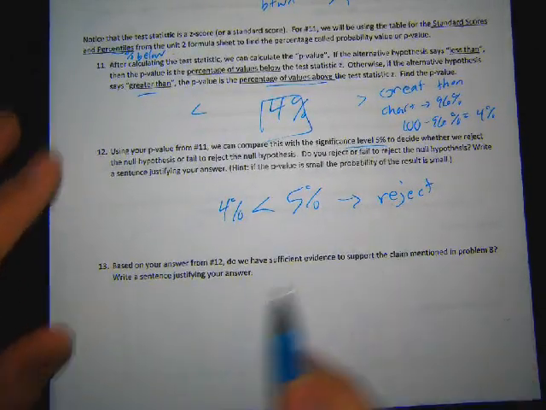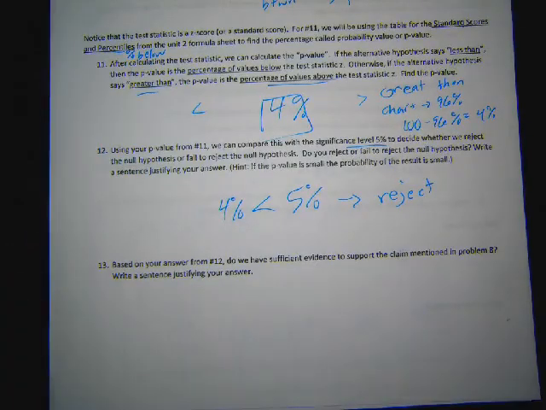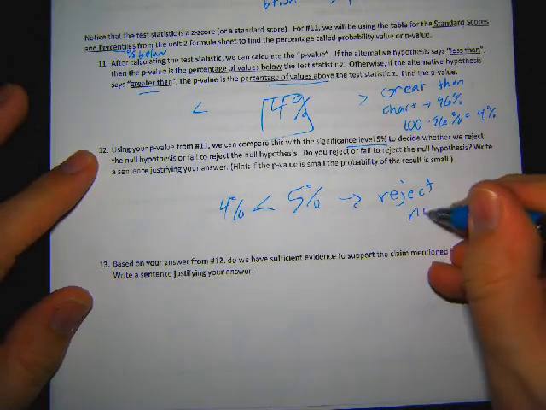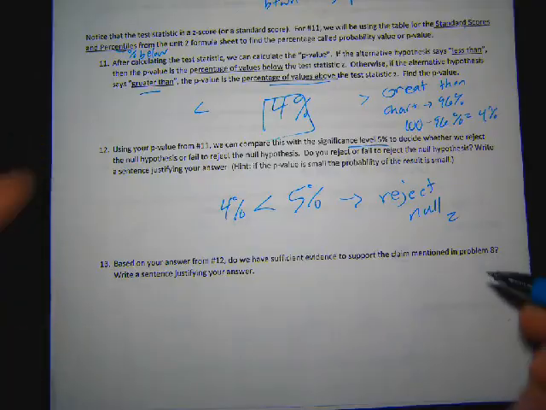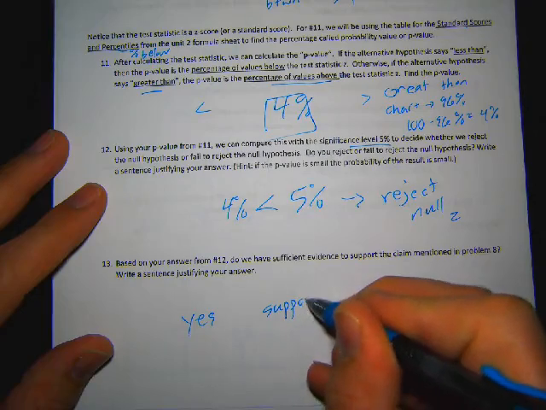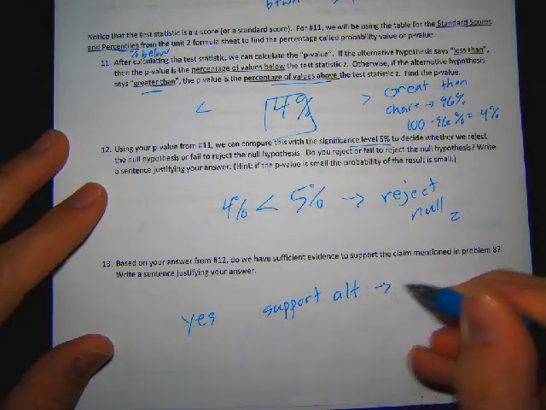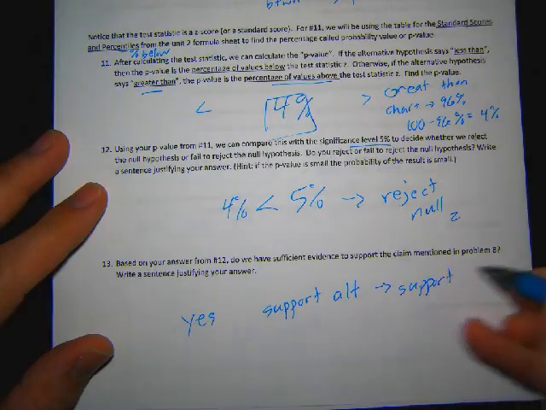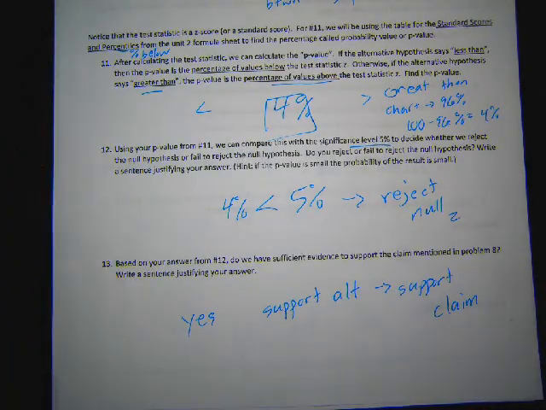Once you get done with this one, you have to answer number 13. Basically, it just says, based on this, do you have sufficient evidence to support the claim? And in my case, I was able to reject the null, which was the equality statement. So I rejected equality, which means that yes, I have enough evidence, I can support the alternative, support the claim. So in this case, I would say, yeah, I have reason to show that it actually is less than the published value. They said 23%, I got 18%, it was so much less. I can show that, hey, my data says your 23% isn't any good. It actually should be less than that from my sample.